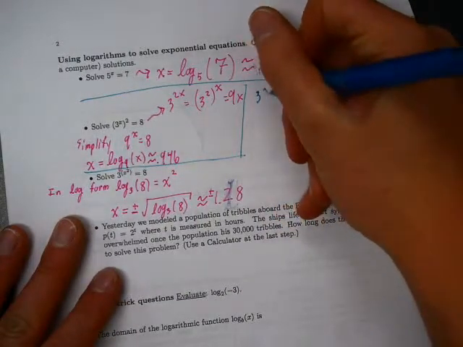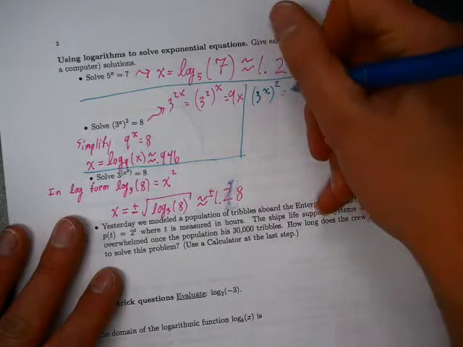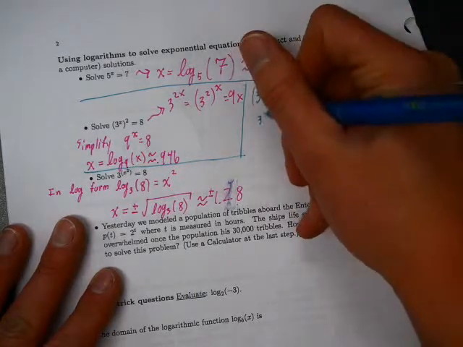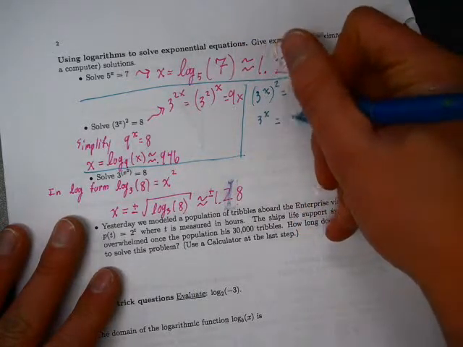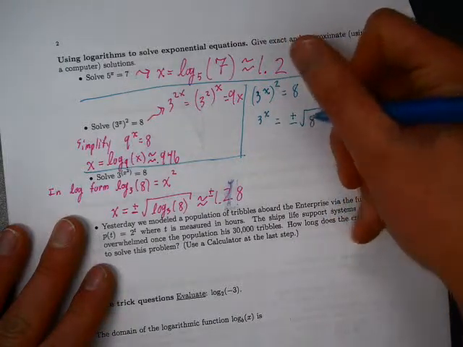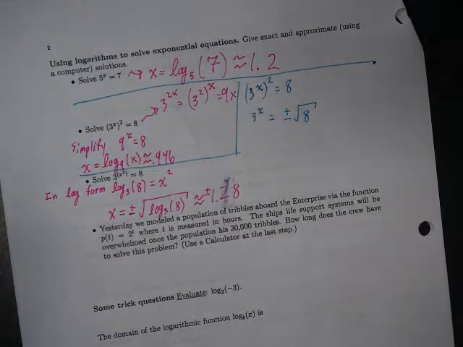So here's another solution technique. 3 to the x to the power 2 is equal to 8 could become 3 to the x is equal to plus or minus the square root of 8, because when you take a square root, you get a plus or minus.